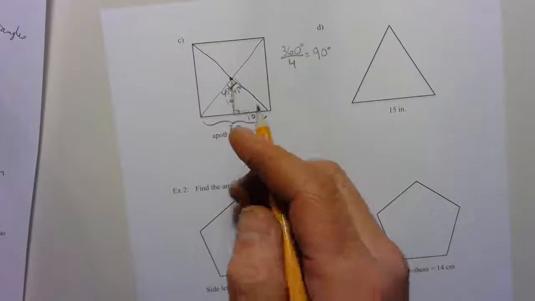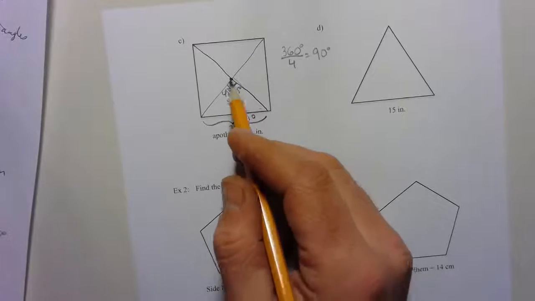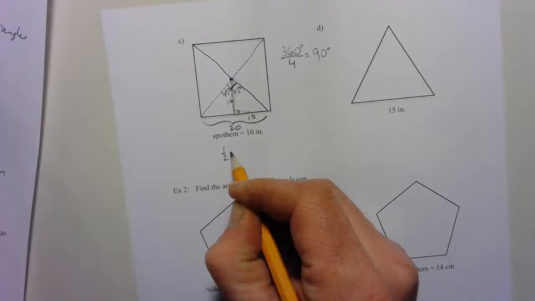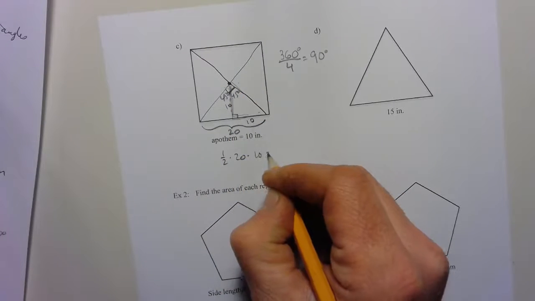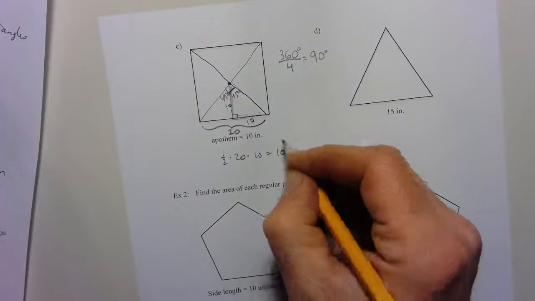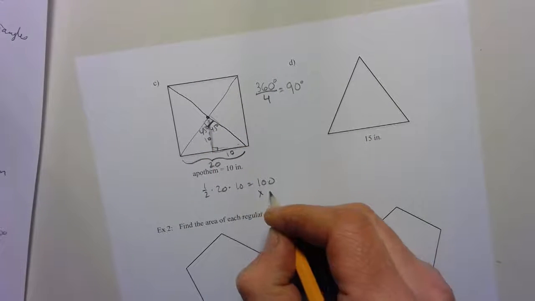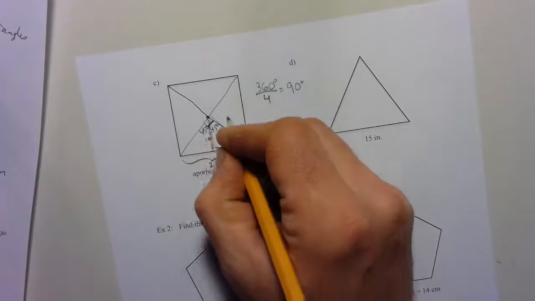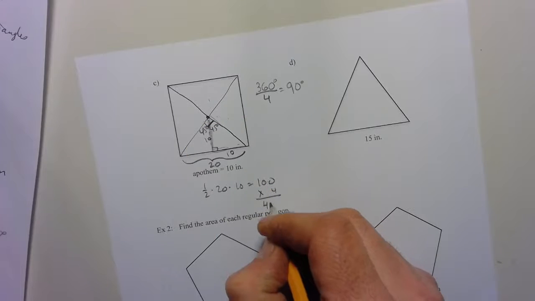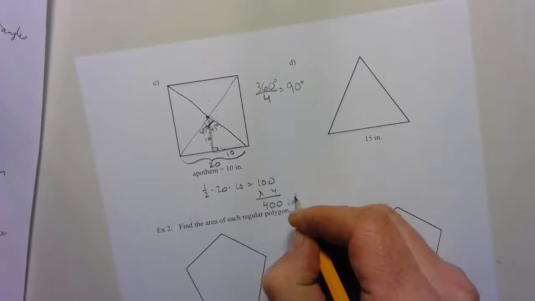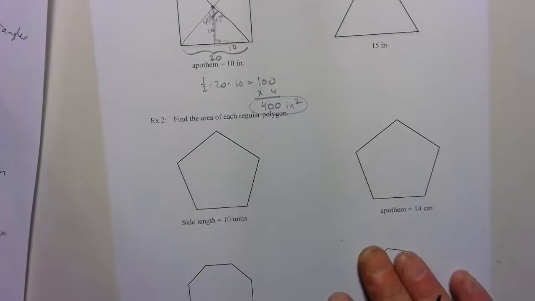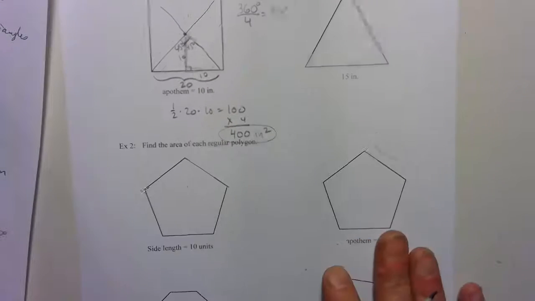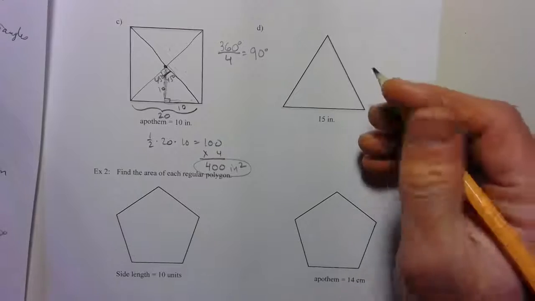I'm just going to stick with the method for regular polygons. It's 1/2. Base is 20. Height is 10. So 100 for the triangle, but you multiply it by 4 because there's 1, 2, 3, 4. There we go. So we got 400.